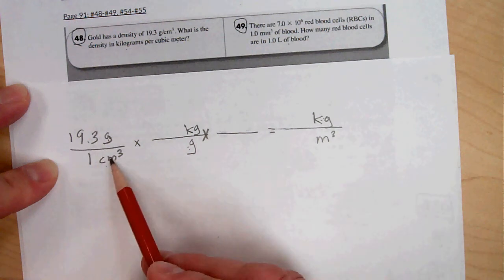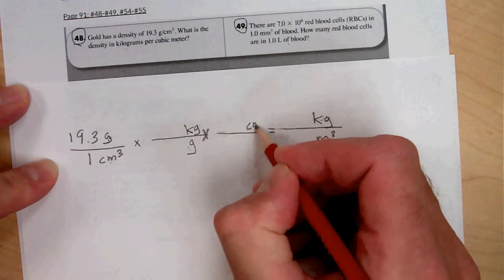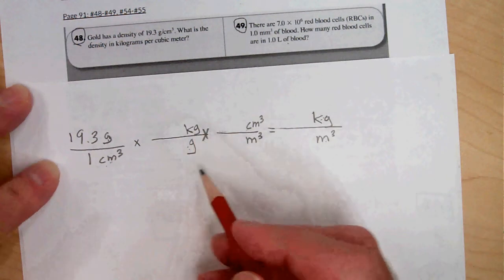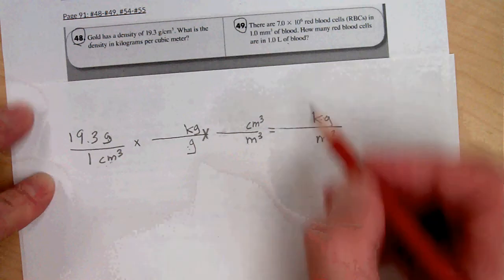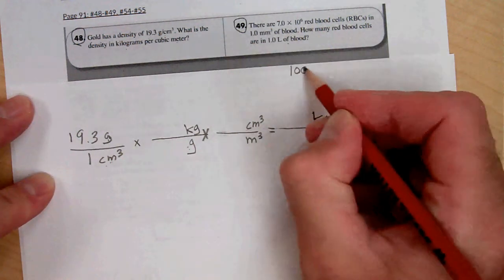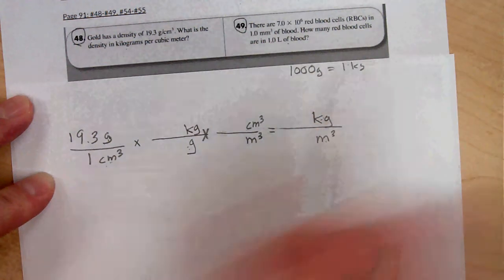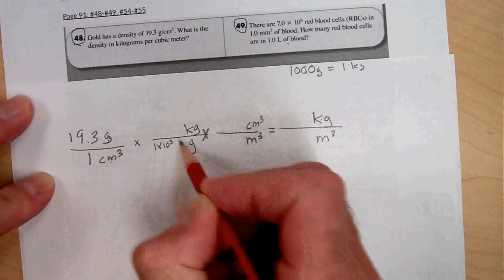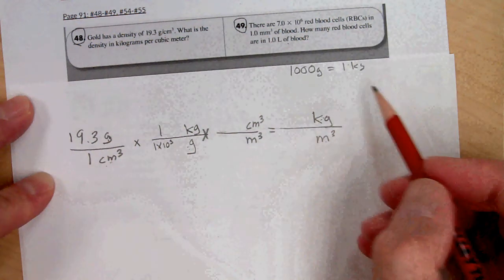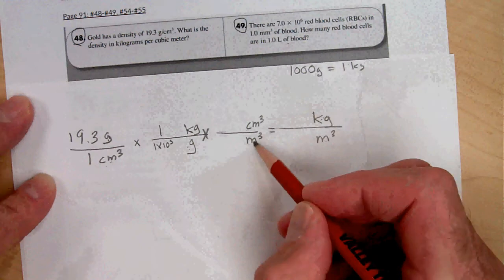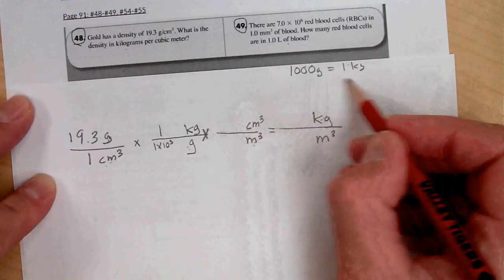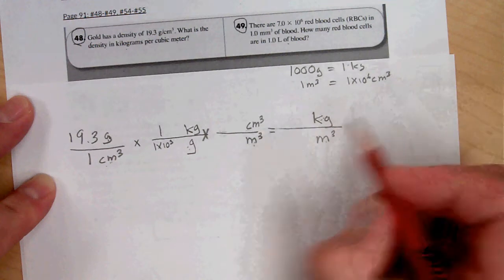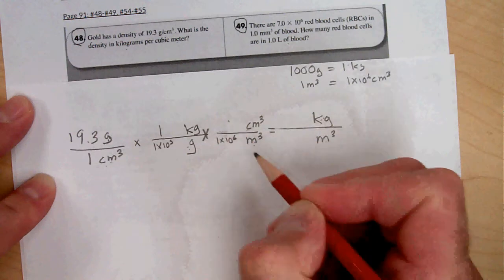Second step, I want to get rid of cubic centimeters. Cubic centimeters is the denominator, so I'm going to need to put cubic centimeters in the numerator and replace it with cubic meters. So now I have to find my equivalences. I looked these up on the internet very easily. 1,000 grams equals 1 kilogram, or you can use King Henry died by drinking chocolate milk to figure that one out. So 1 times 10 to the 3rd grams is 1 kilogram. And then 1 cubic meter is equal to 1 times 10 to the 6th, or 1 million cubic centimeters. So 1 times 10 to the 6th on the top.